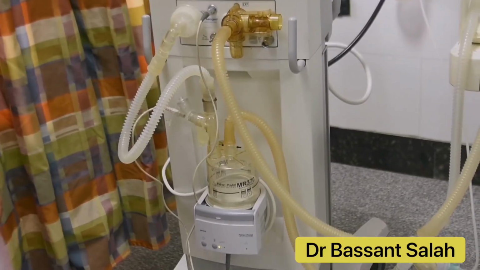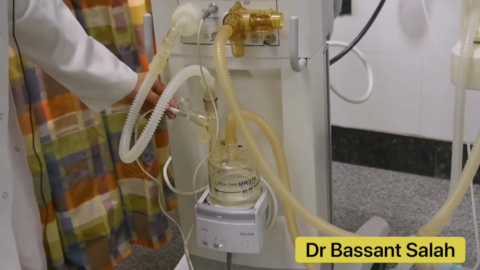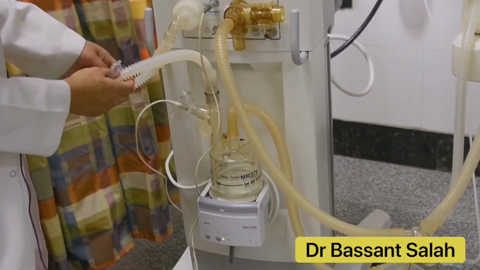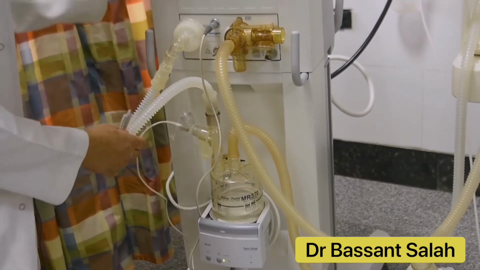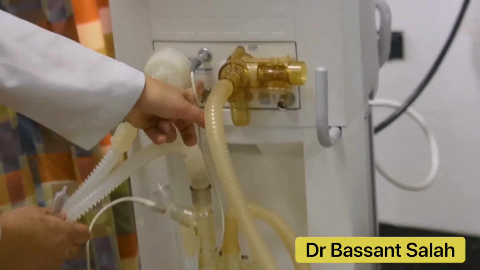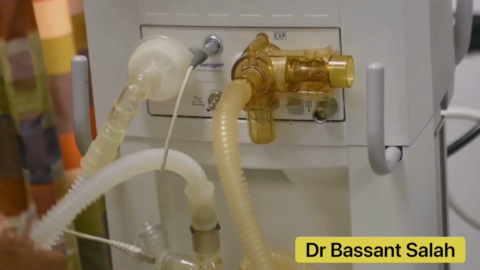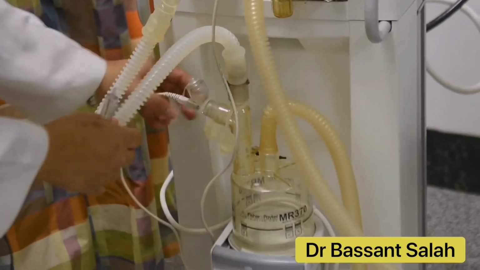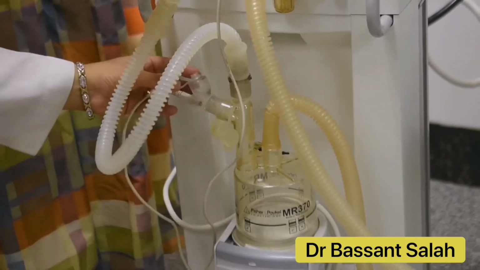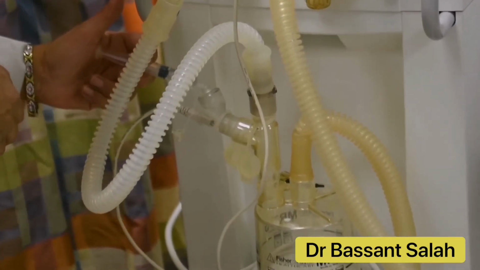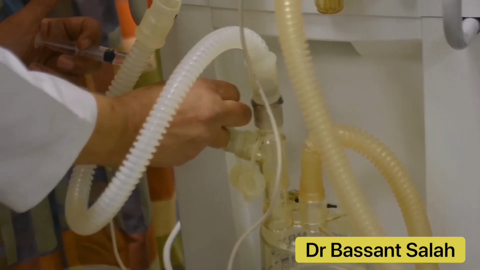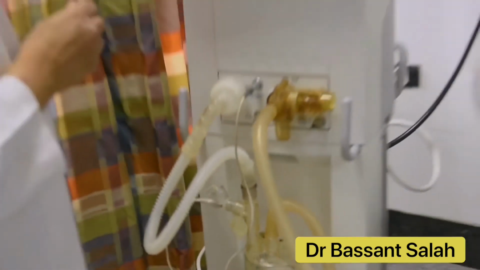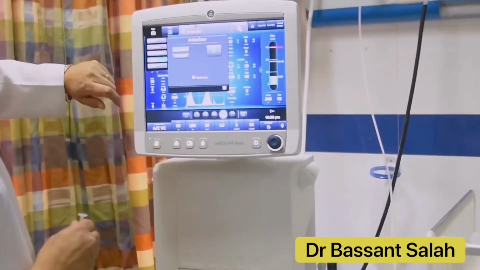The third type of nebulizer is the vibrating mesh nebulizer, and we choose here to connect it close to the ventilator and before the humidifier. The ventilator is supplied with the Aerogen outlet. It is connected here to the vibrating mesh. And here is the medication cup. I fill the medication cup with the medication. And we start here, nebulizer, Aerogen.